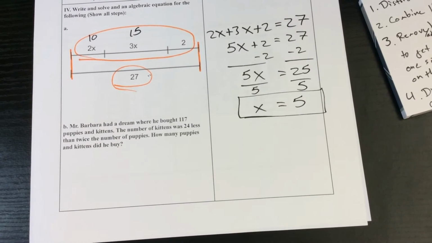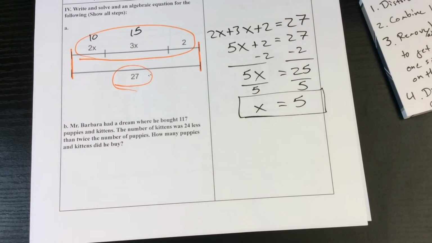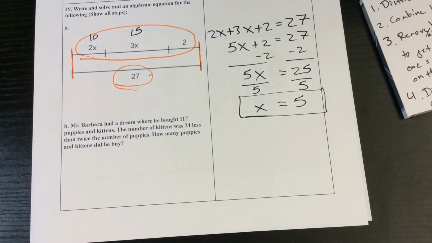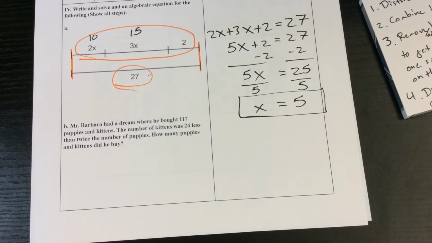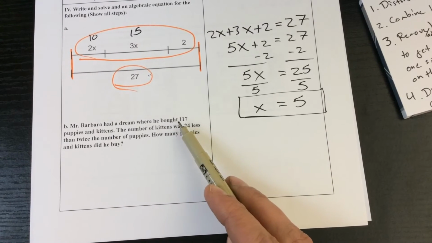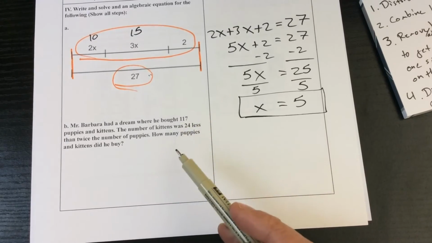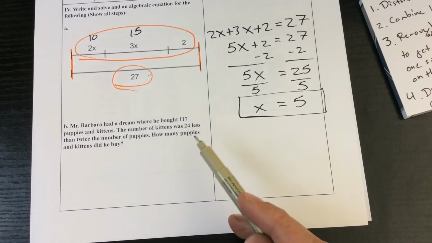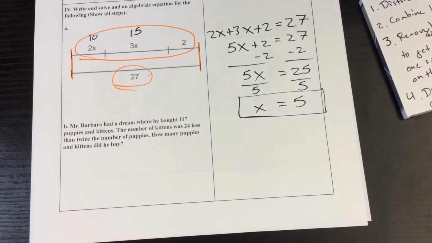All right, part B. Me, Mr. Barbera, had a dream where he bought 117 puppies and kittens. The number of kittens was 24 less than twice the number of puppies. How many puppies and kittens did he buy? A couple of my students came up to me today and pointed out that he bought 117. But what I'm trying to ask here is specifically how many puppies and then how many kittens.